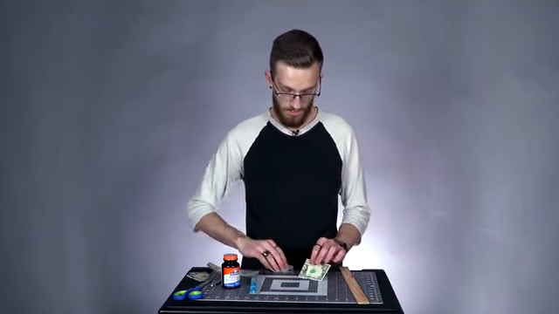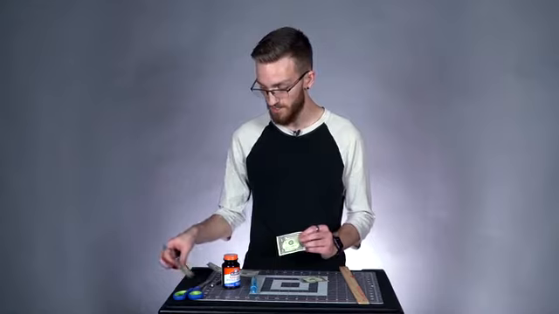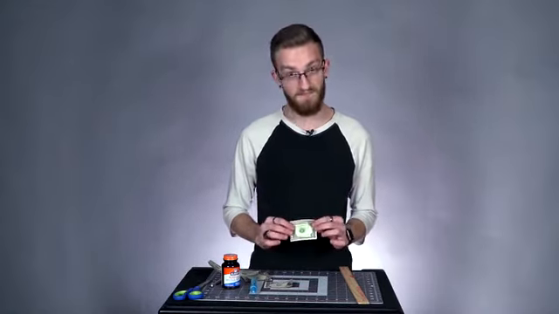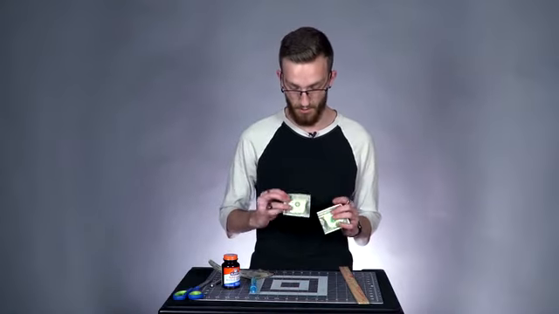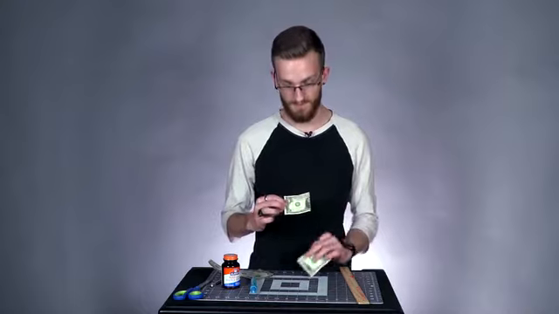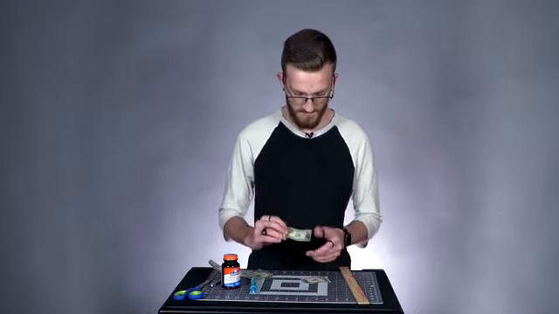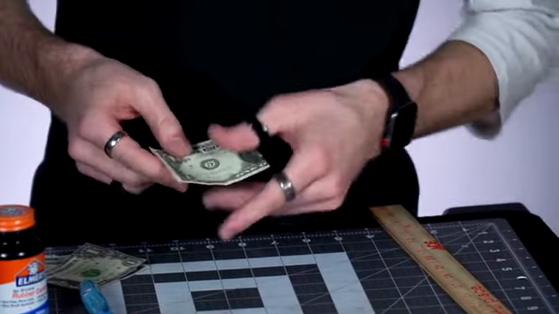Now, if you're making it right-handed, you're going to use the right side of the 1. If you are left-handed, you're going to use the left side of the 1. That's based on where you need to hold so that the bill is facing upright. So I'm going to be using the right side of the bill.